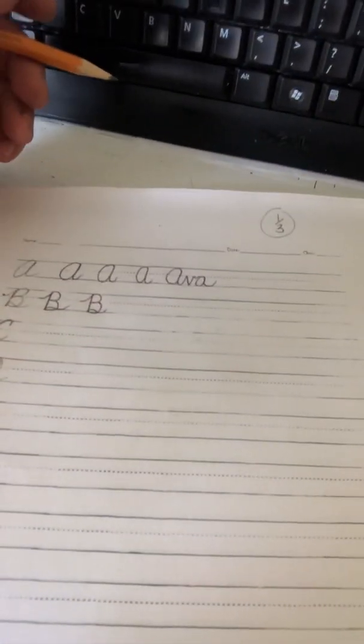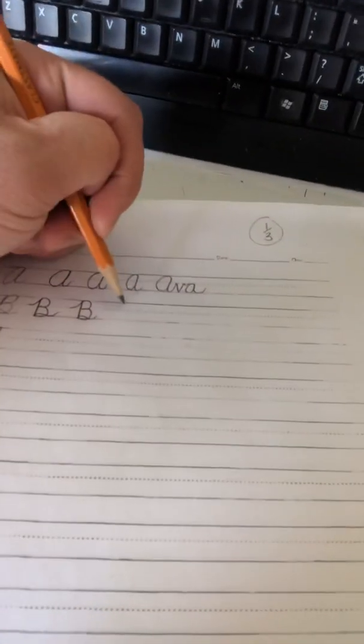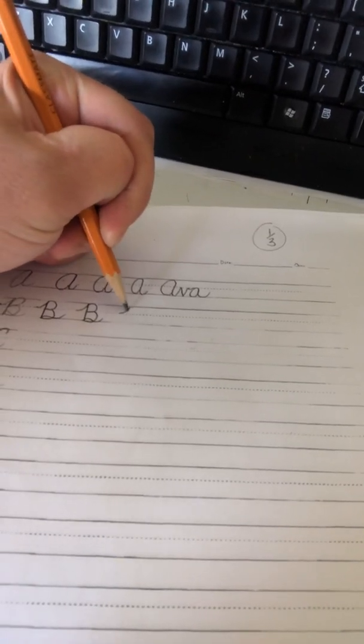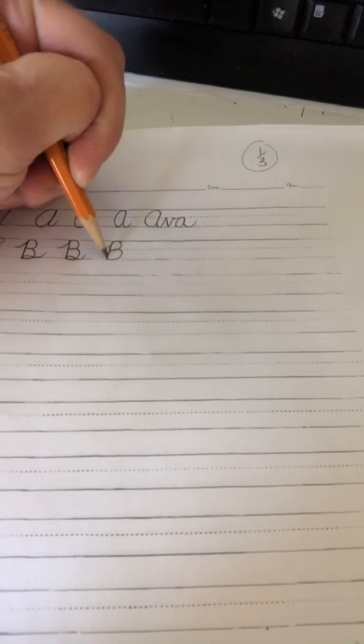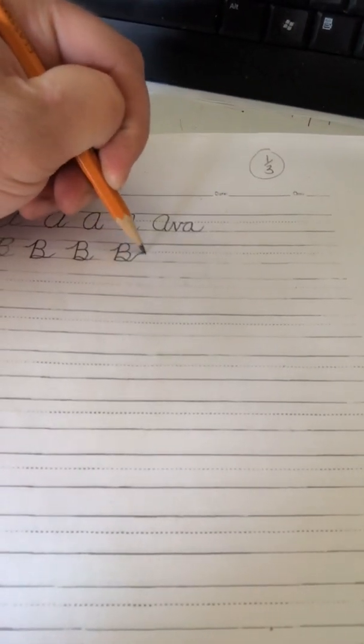Okay, so again, if we're doing a name, let's say we did Bobby. Up and down, top loop, bottom loop, over and out into an O, around and up for a B, around and up for another B, and into our Y. And we have Bobby.